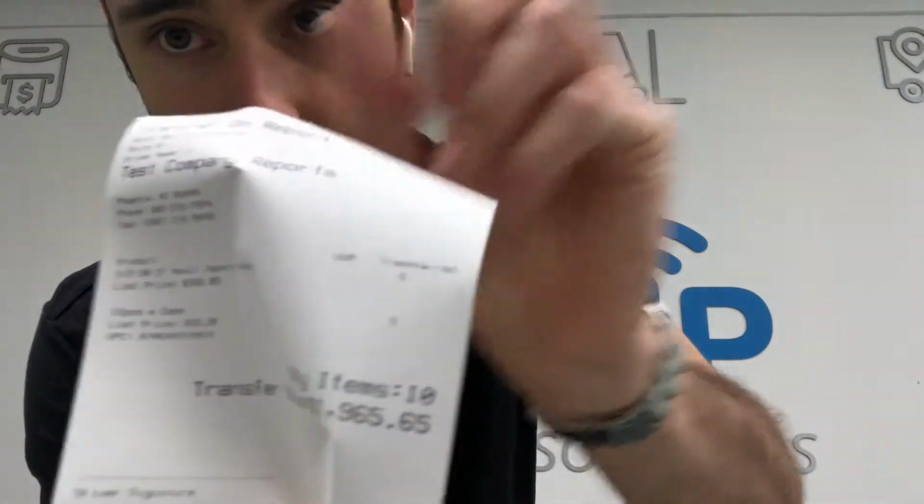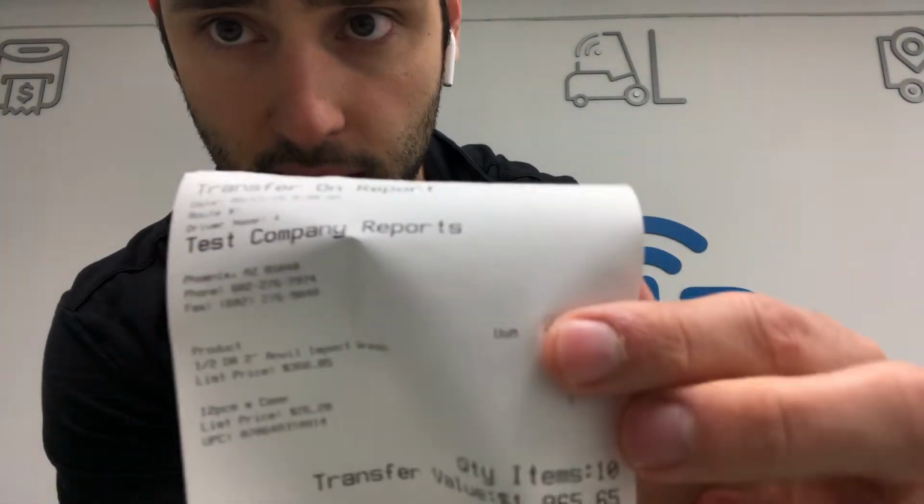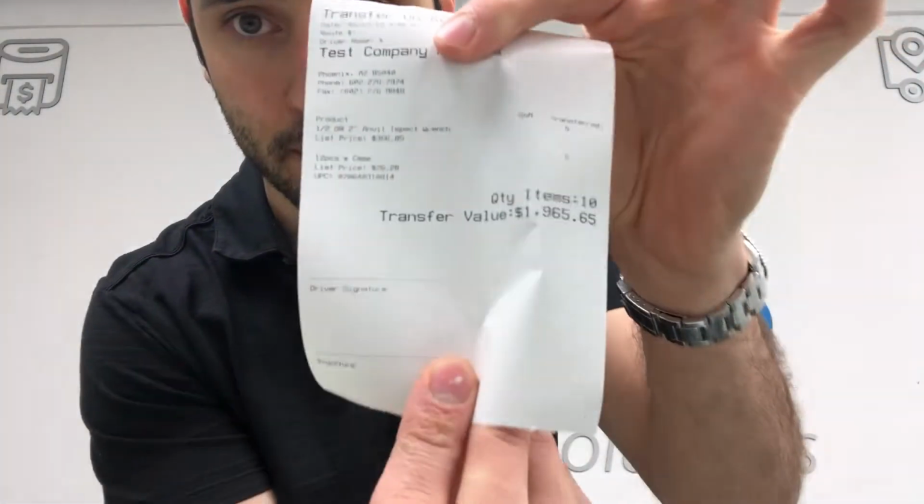And like the other printout, it's going to show me exactly what I transferred onto my truck. There you go, we got 5 and 5, if you all recall. And you can see right here, it'll say, transfer on report.